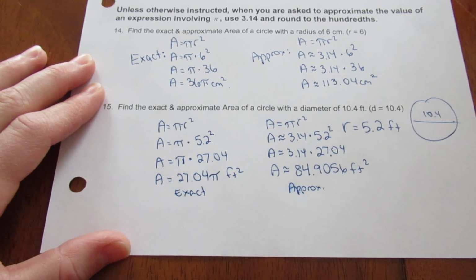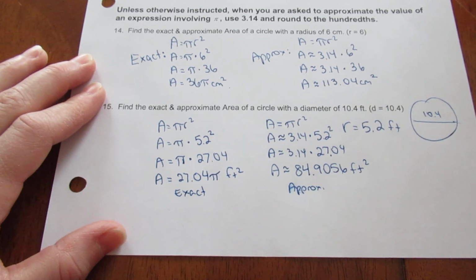All right, so that's everything that we are going to talk about for area and circumference of circles.